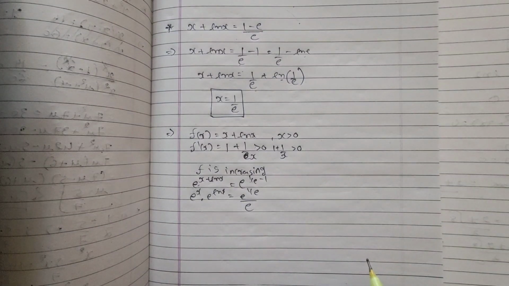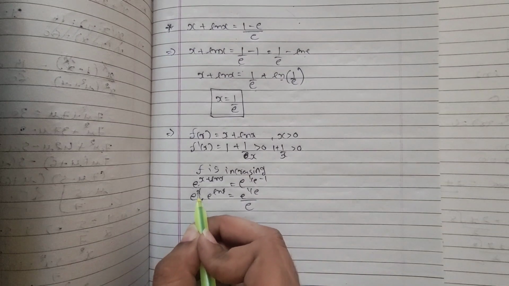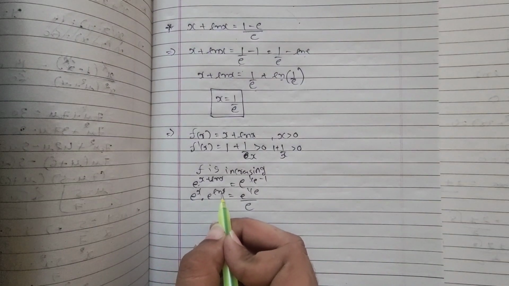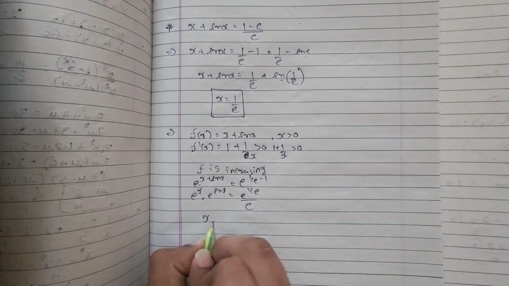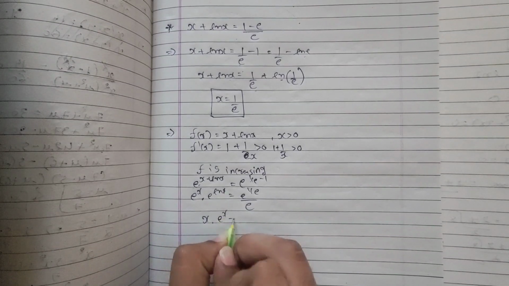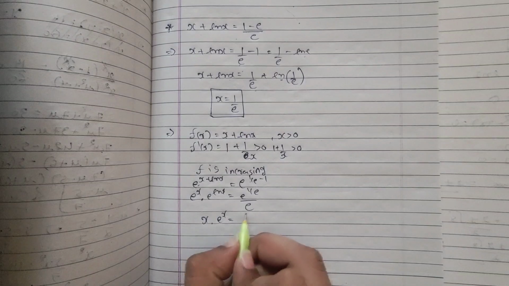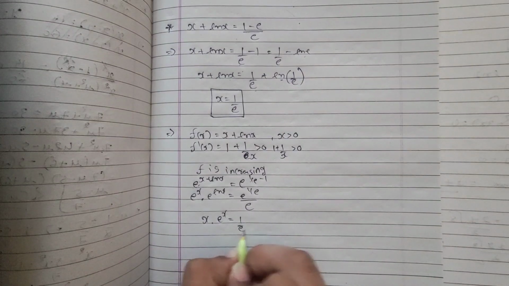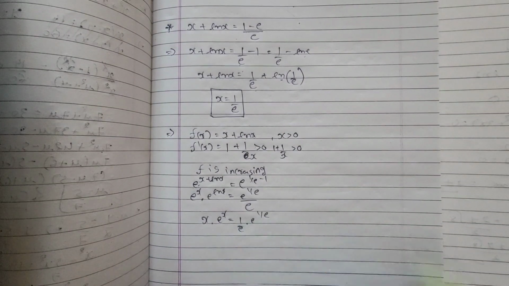Now what will happen? Here I have e raised to x and here I have e raised to ln x, right? So the value of e raised to ln x is equal to x, and this e raised to x is as it is, right? Same way, here I have 1 by e into e raised to 1 by e, right? So now what do you think? Many of you must know the solution of this equation, right?